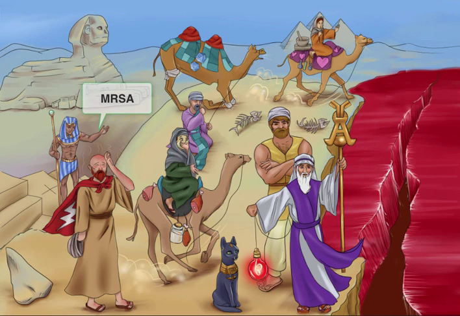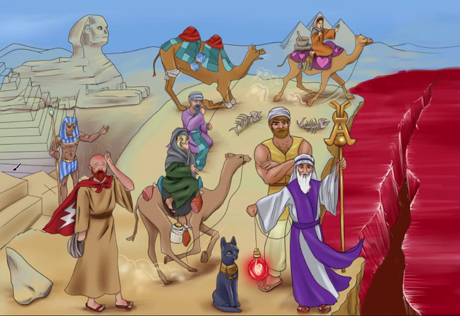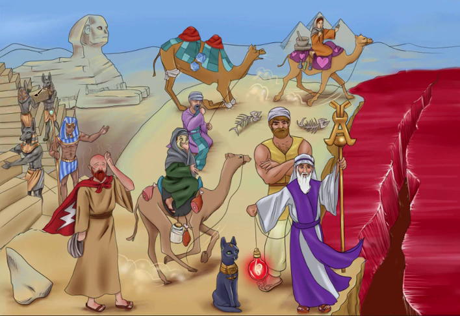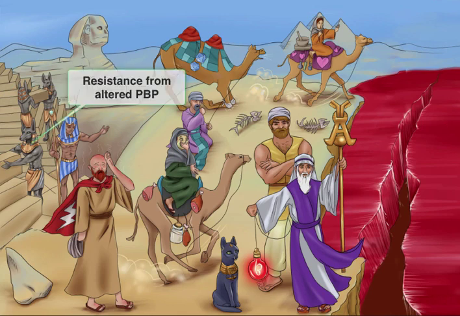MRSA becomes resistant to methicillin by altering its penicillin-binding proteins, or PBP. So PBP in staph aureus helps construct the cell walls. In this story, the Israelite slaves used to be responsible for constructing the cell walls, but now that they've left, the pharaoh resorts to using these altered pyramid building people, the Anubis, or a jackal-headed god. Think of these altered humans building the pyramids, and you should remember that MRSA acquires its resistance to penicillin by altering its penicillin binding proteins.